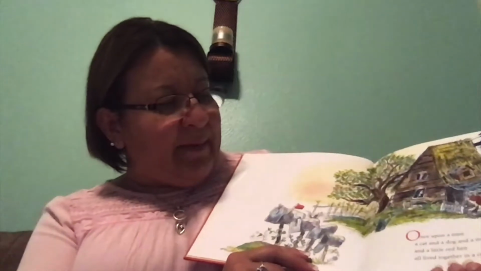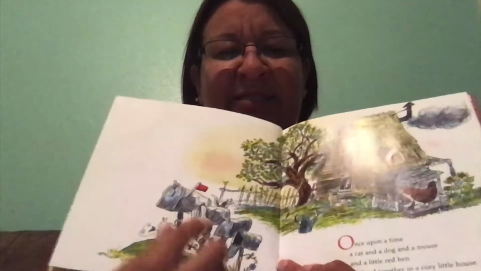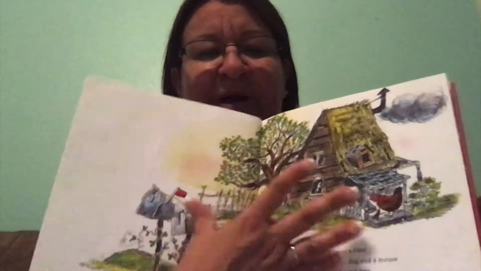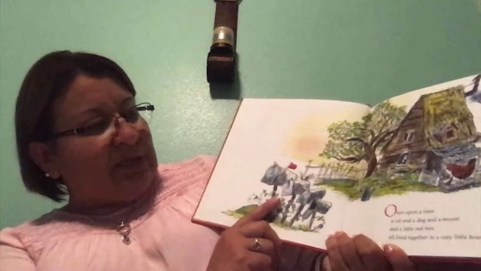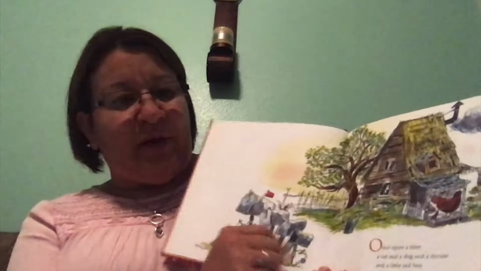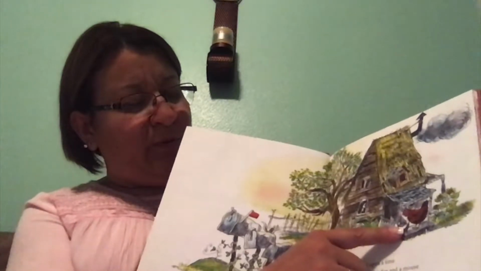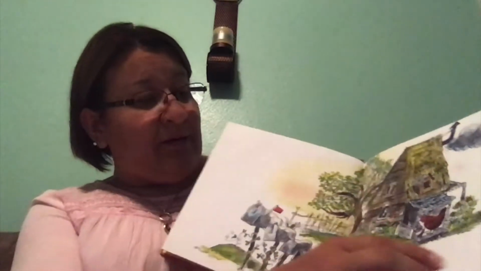Once upon a time, a cat, a dog, a mouse, and a little red hen all lived together in a cozy little house. Okay, I would pause right there and tell my students, where is the chicken at? And some of them might say in a house, and I can ask them, what is the chicken doing? And you can tell very easily that the chicken is with the broom, so she's probably sweeping the house. Okay, and then I would go to the next page.